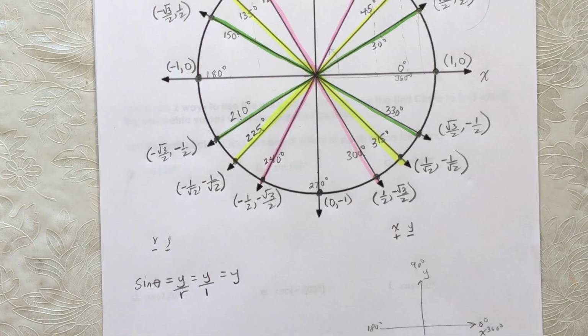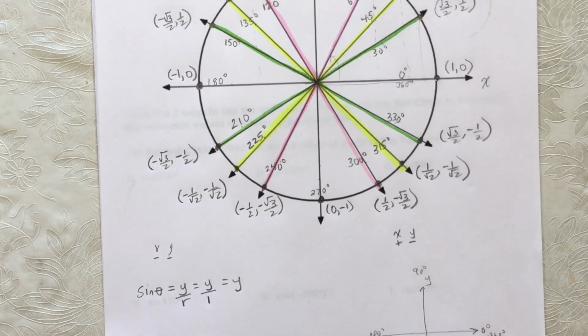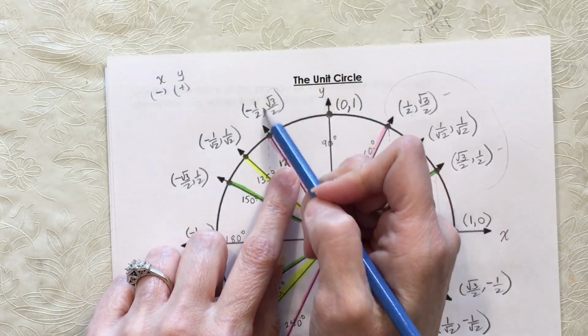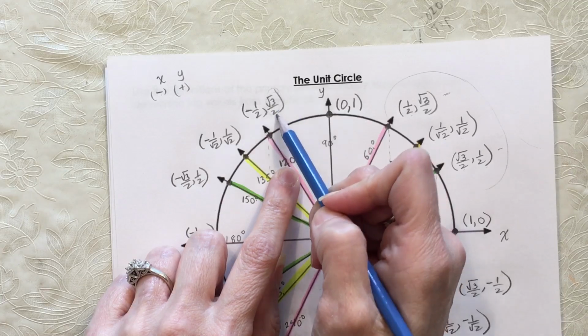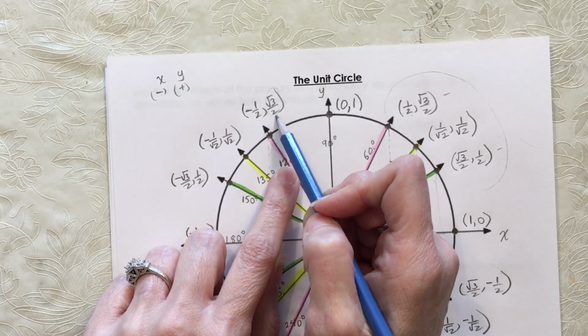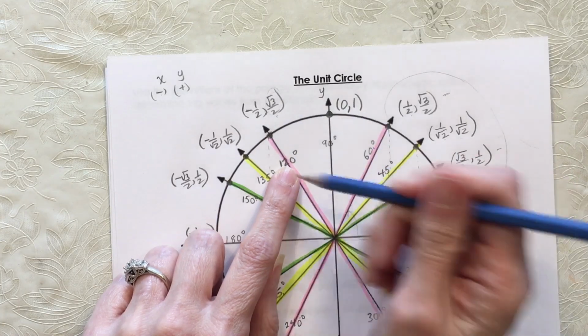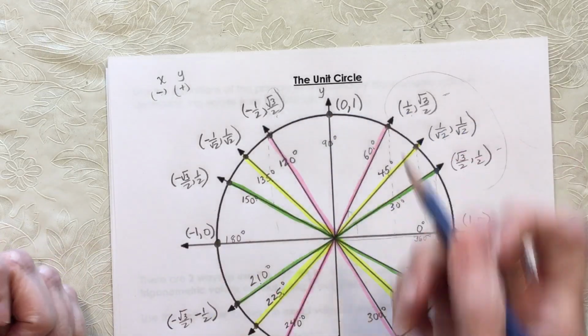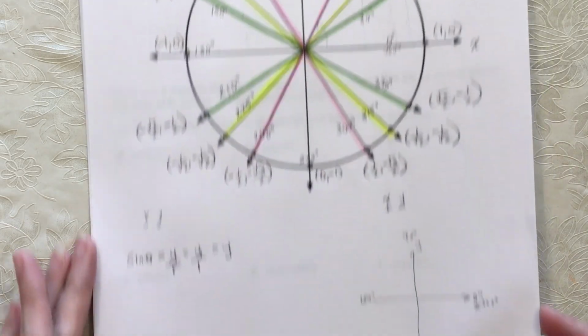So if I wanted to know the sine of 120 degrees, it's just the y value at 120 degrees. It's root 3 over 2. So if I have this unit circle memorized and I can see that in my head, I know that the sine is the y value at 120, which is root 3 over 2.